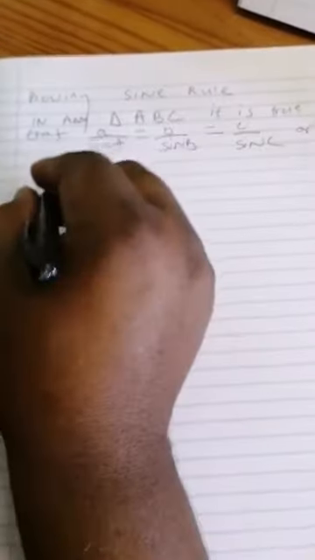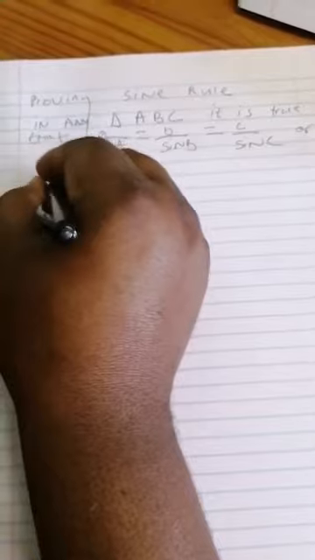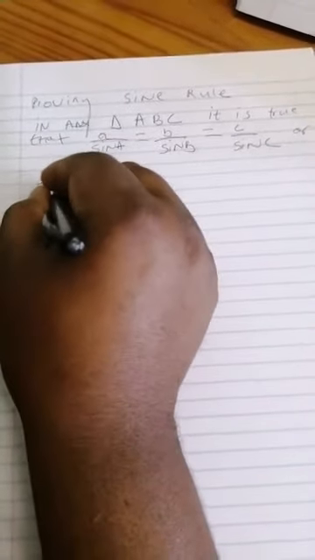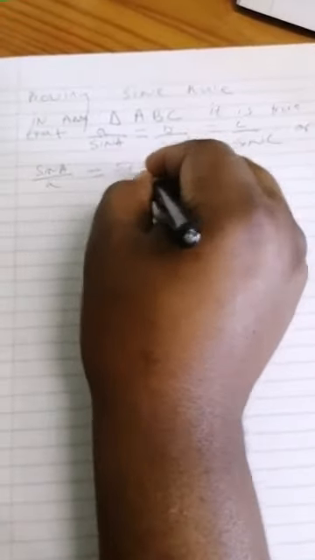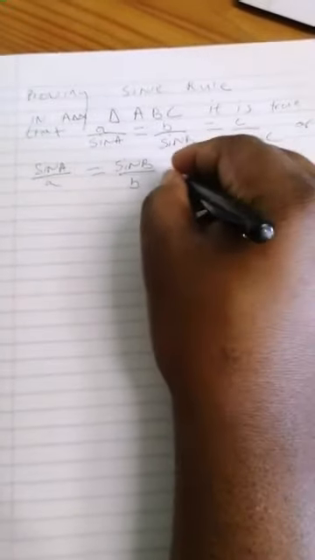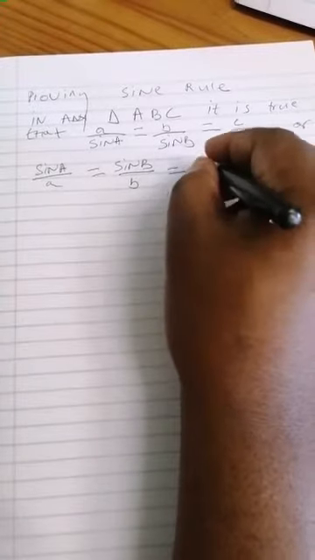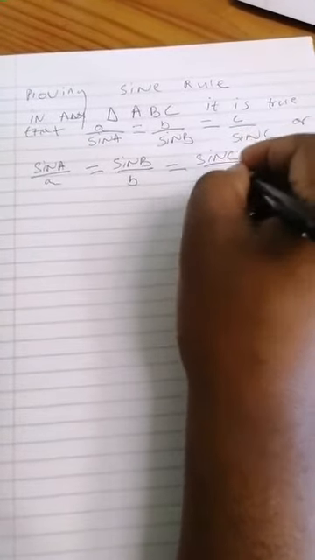Or sine A over a is equal to sine B over b is equal to sine C over c.